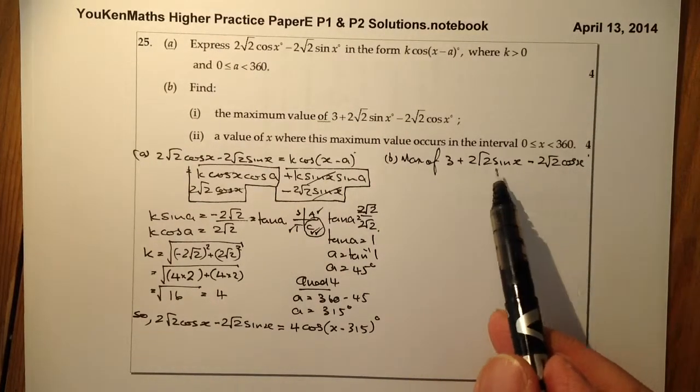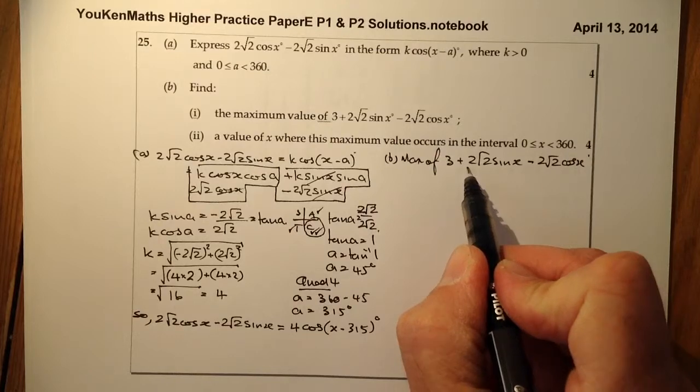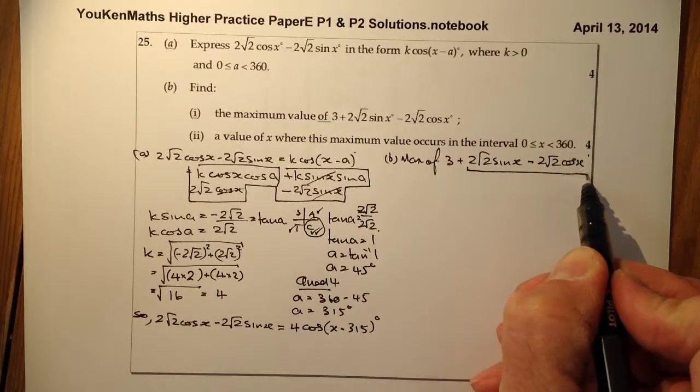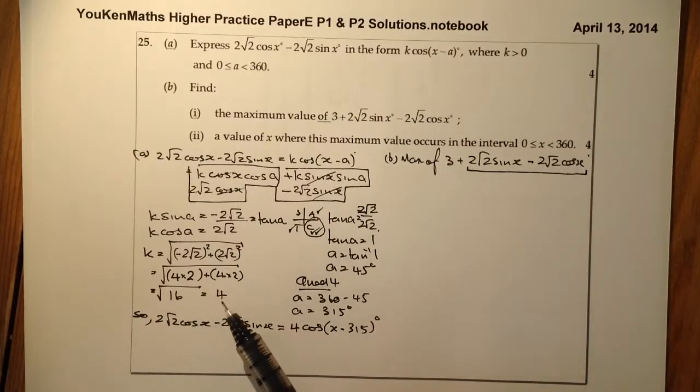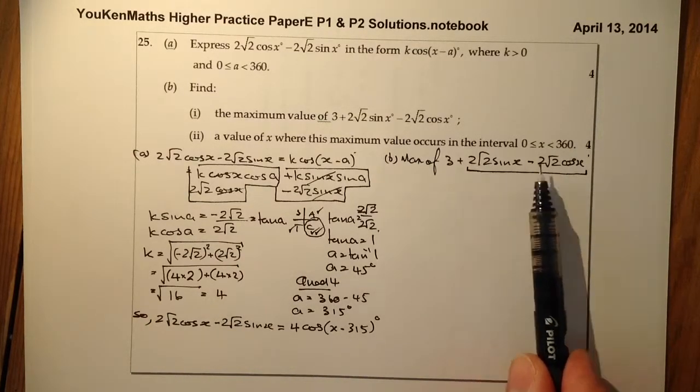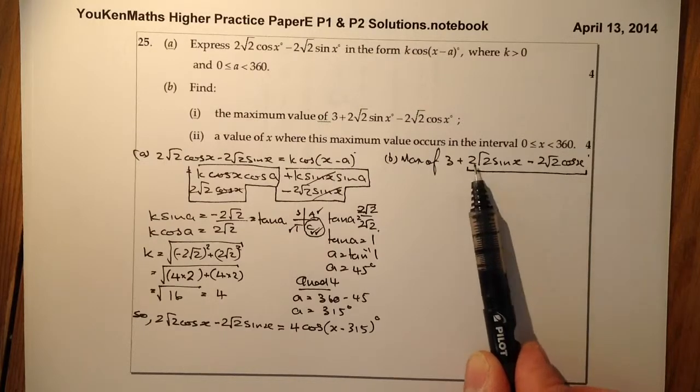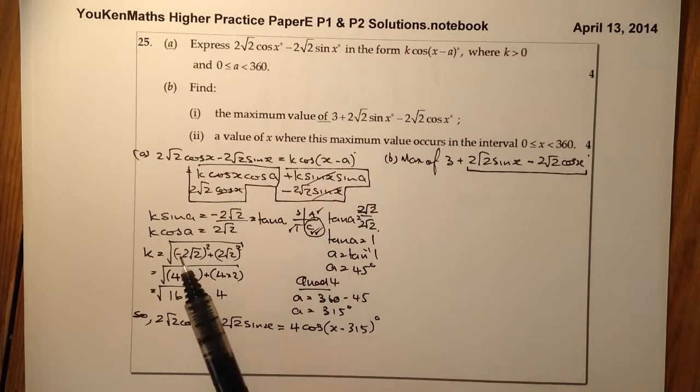So if it's going to be a changed value, I know that the k value for this part is going to remain the same because we've got the same numbers sitting here. The negative sign is just the wrong way round, so the k value would still work out to be 4 for this one here.